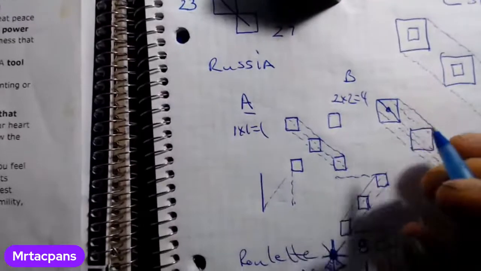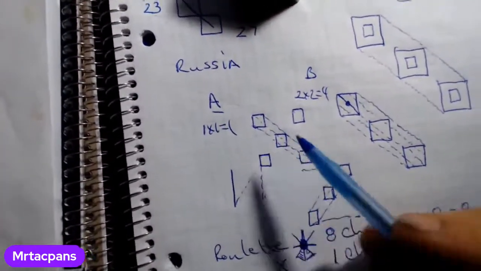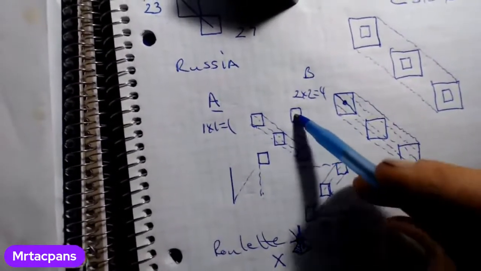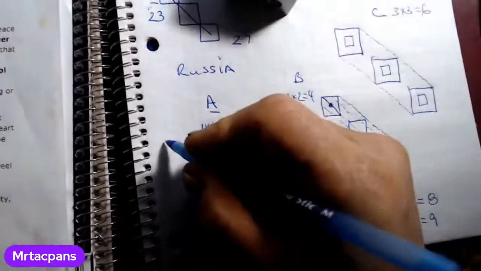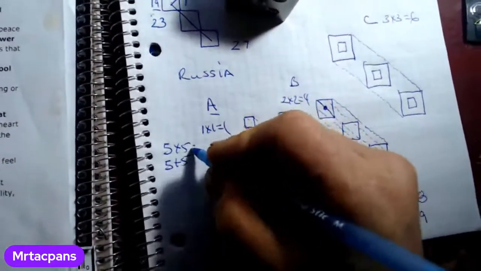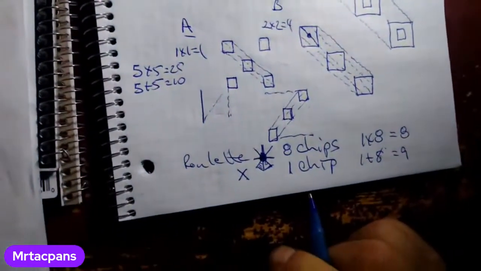The question is, what does this do as a passage? What does this do alone as a passage? And if you notice, the areas that you've taken up are 1, 2, 3, 1, 2, 3, 4, 5. You have created 5 by 5, 5 plus 5 equals 25 equals 10. This is what this basic creation is.